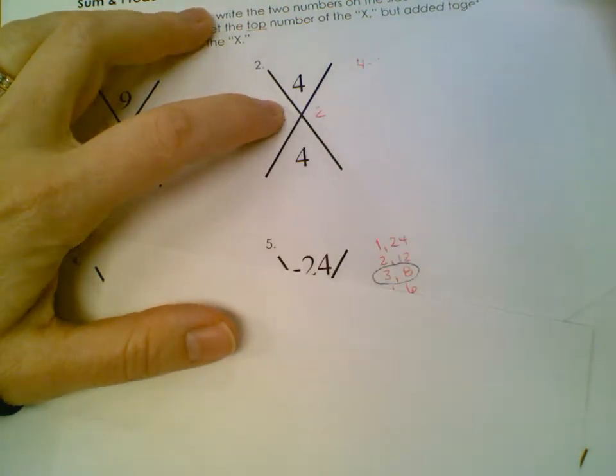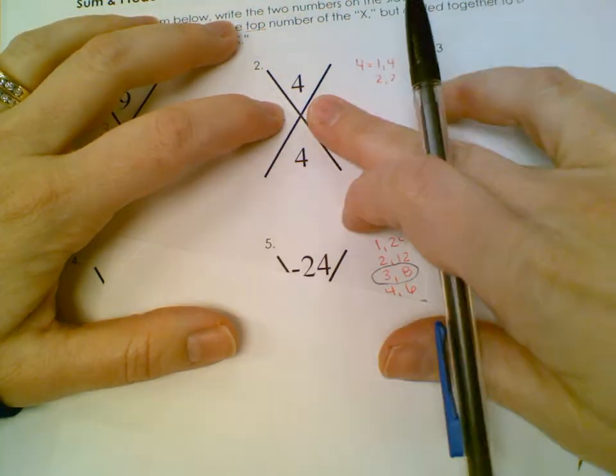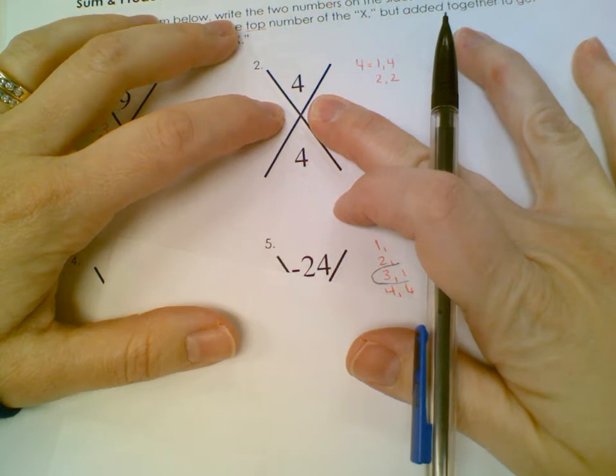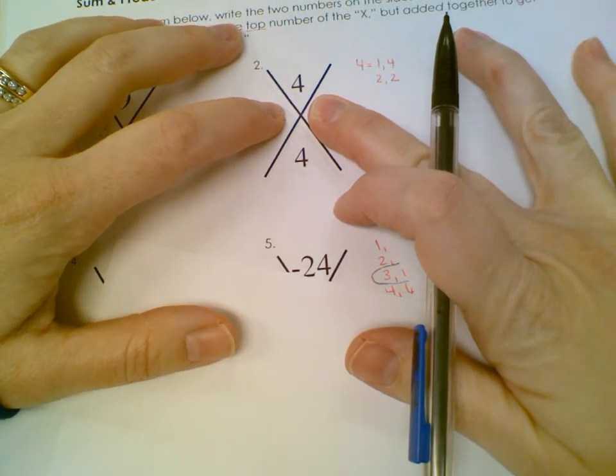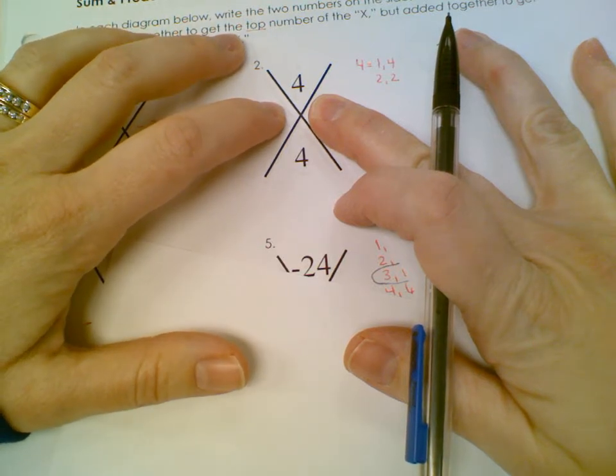So on this second one, we have 4 and 4. So I want to list all of my factors of 4. So I listed 1 and 4 and 2 and 2. So again, I'm going to go through and I'm going to add and subtract until I come up with a pair that comes up with 4.